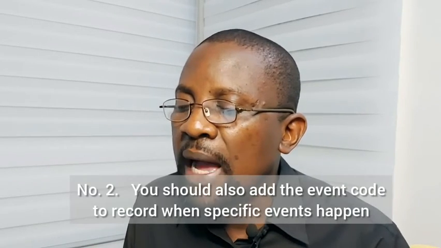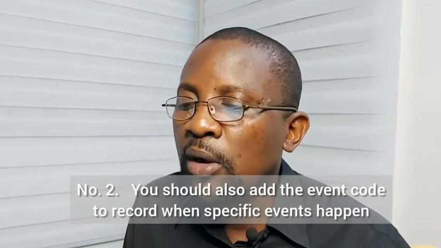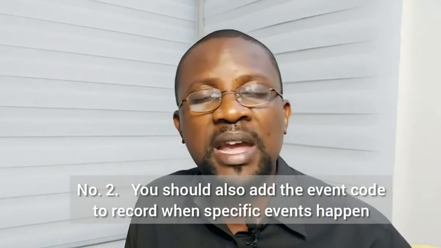Now, another benefit of the Pixel code is that you should also add the event code to record when specific events happen. There are people that get to your website and do certain things.